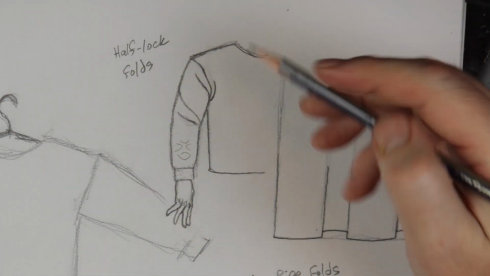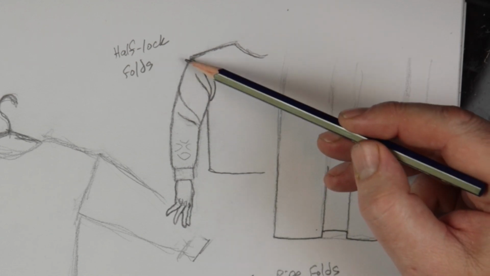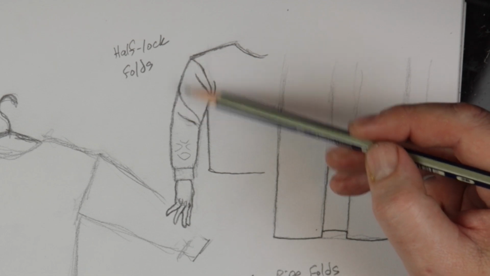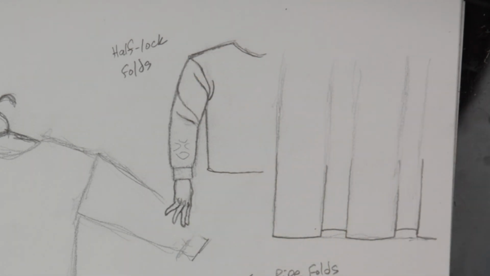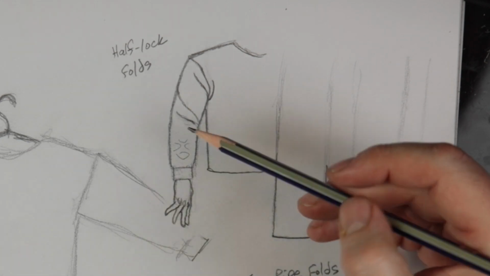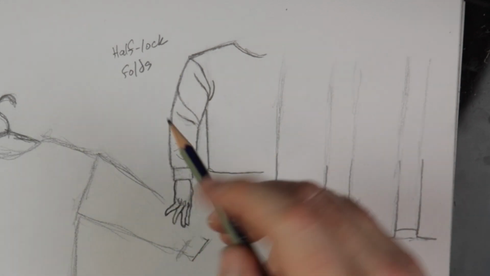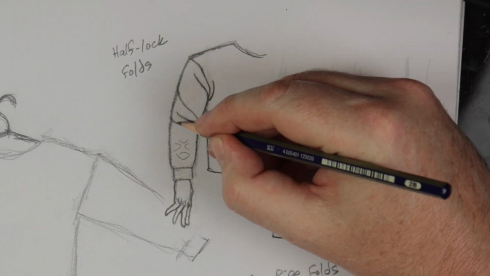Most of the time with shirts in the sleeves, the spiral folds usually start in the back, up top, and then come forward and down. That's usually the direction they go most of the time. There are some positions that the arm can go in where the folds will not form in that manner, but most of the time you'll see them in this type of orientation.